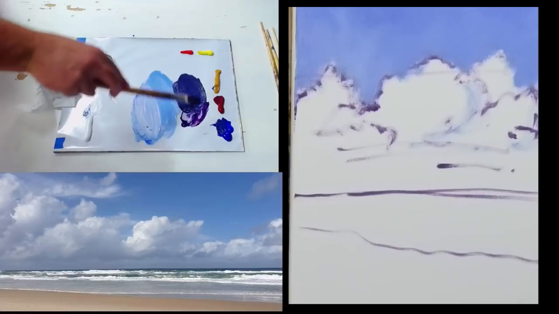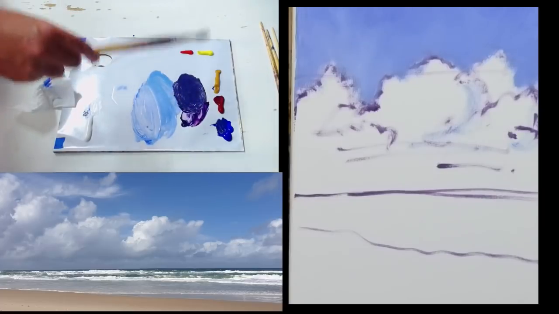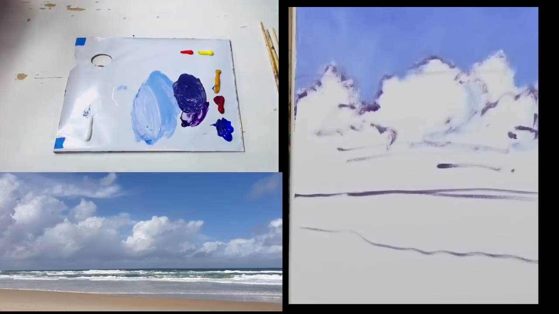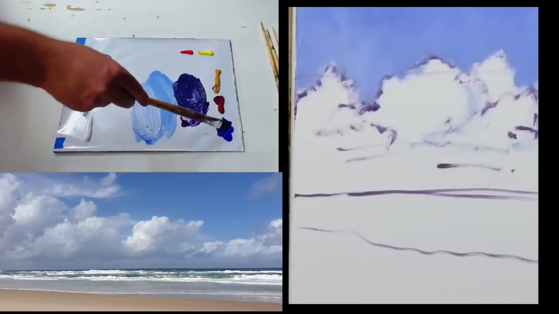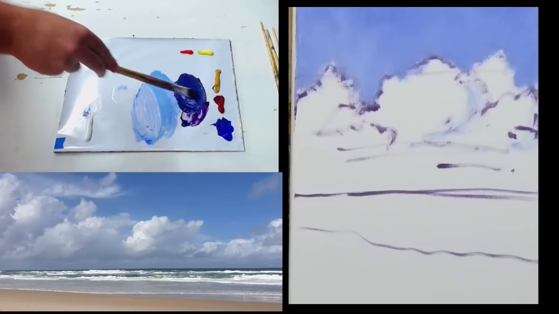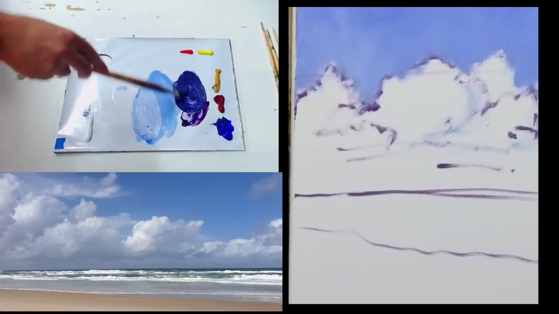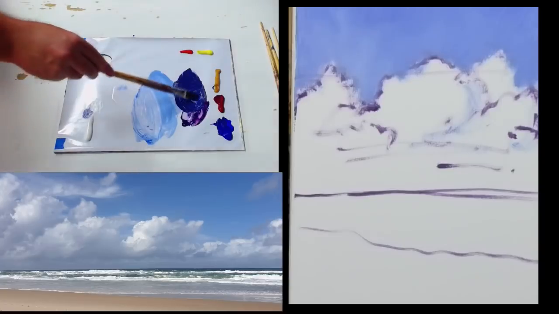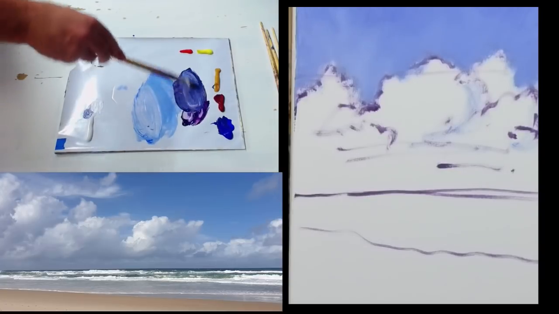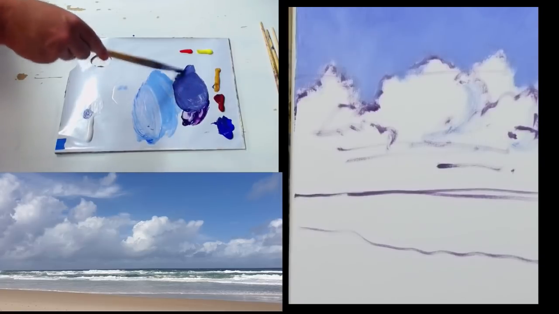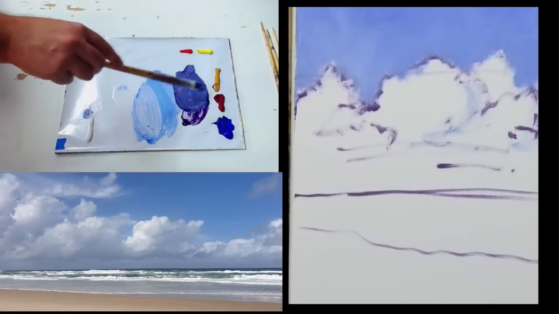So just a bit cooler again. We're going to have a warm light coming in, so the highlights will be warm, but we want the shadow side to be a little bit cooler. So a little touch more blue perhaps. There it goes. Now you can see it's going to a cool dark, right? And if we now introduce a bit of white into that, because remember it's going to dry darker, that's probably a pleasing tone right there.